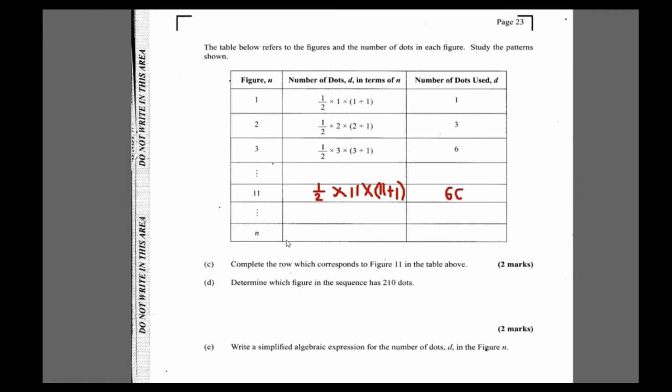Then when instead of using 11, we use n, it's going to be a half times n times n plus 1.